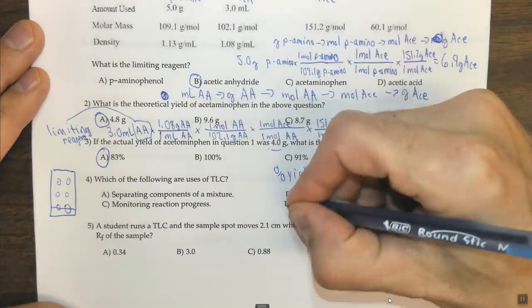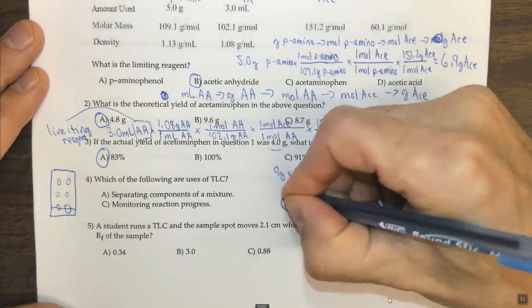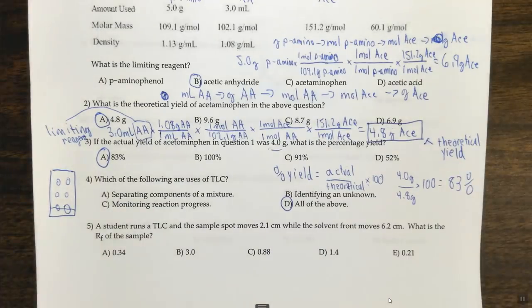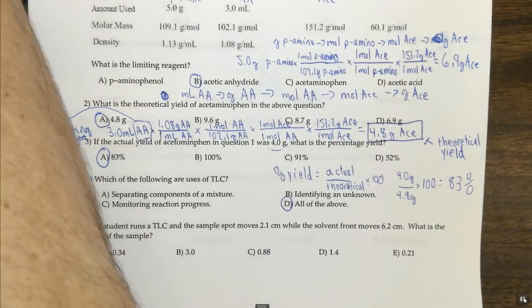So the answer to question number 4 is all of the above. These are all uses of TLC.